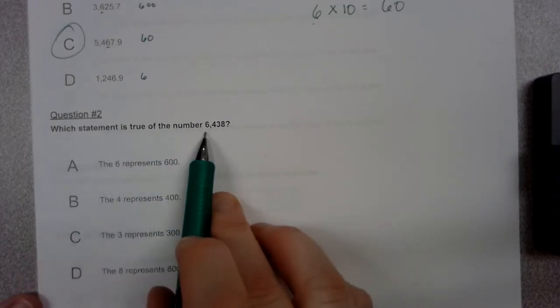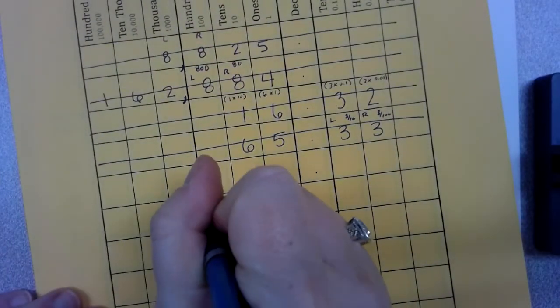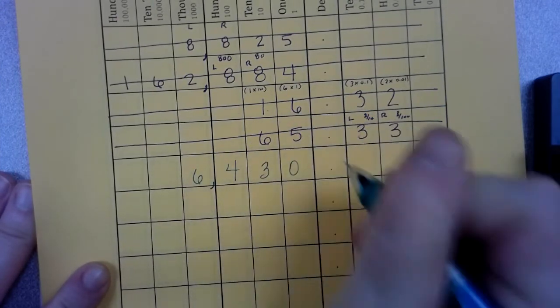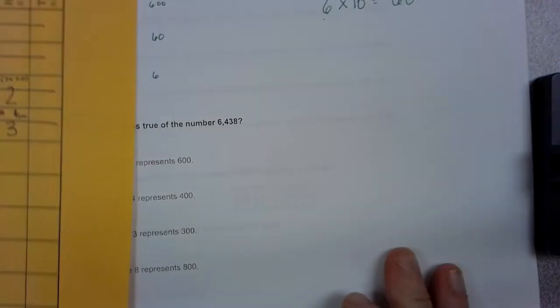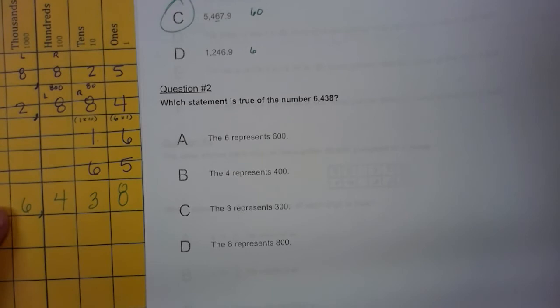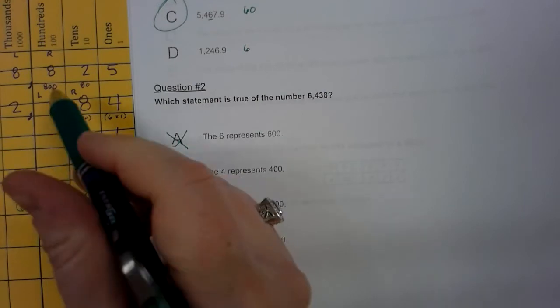Which statement is true about the number 6,438? Let's just go ahead and write this number down. 6,438. All right, so let's read it. It says the 6 represents 600. Well, the 6 is in the thousands place, so that means it represents 6,000. So that's a no. The 4 represents 400. The 4 is in the hundreds place, so that means it is 400.